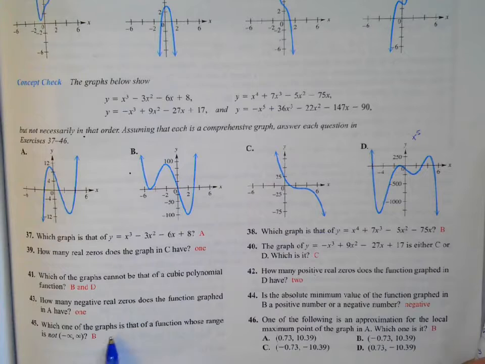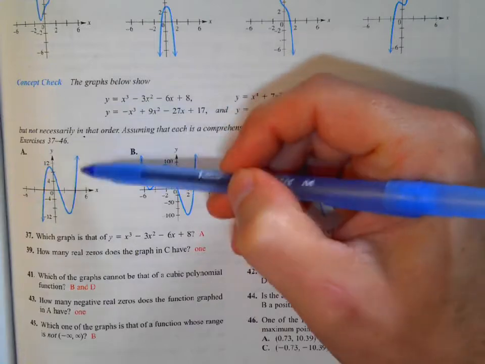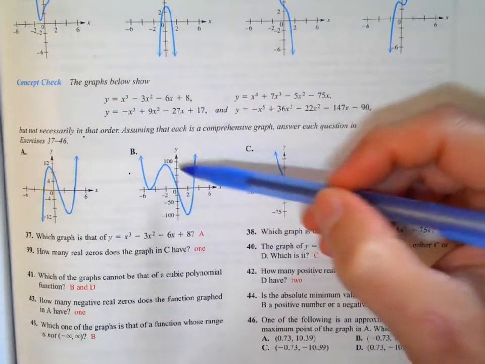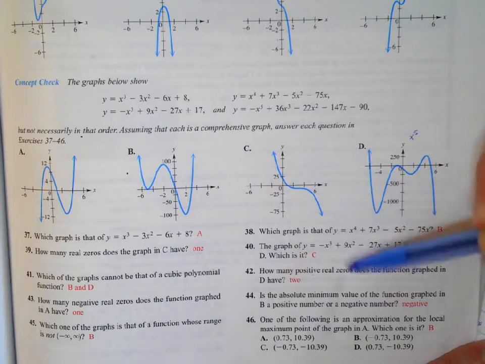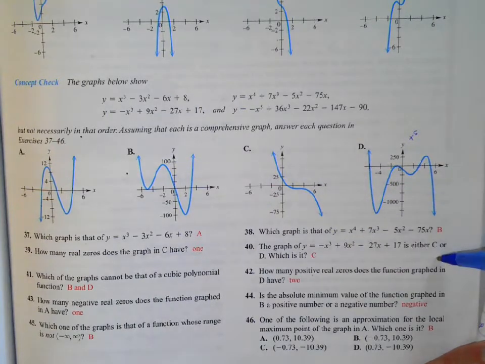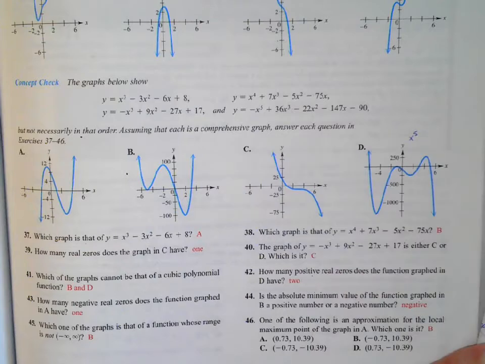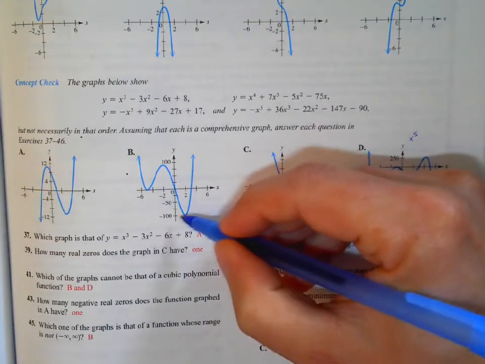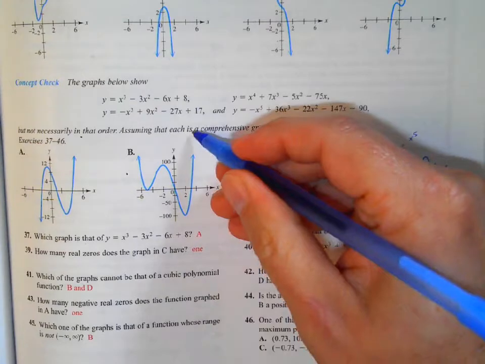45, which of the graphs is a function whose range is not negative infinity to positive infinity? So range here goes from positive infinity to negative infinity. This goes positive infinity, negative infinity. This goes positive infinity, negative infinity, right? But this one stops at negative 100, so it doesn't go down to negative infinity. So that would have a range from negative 100 through infinity.